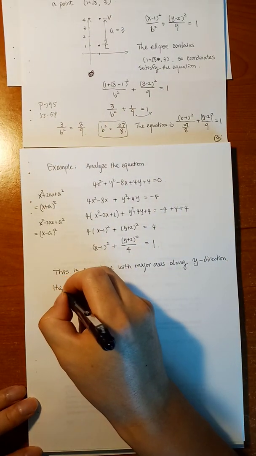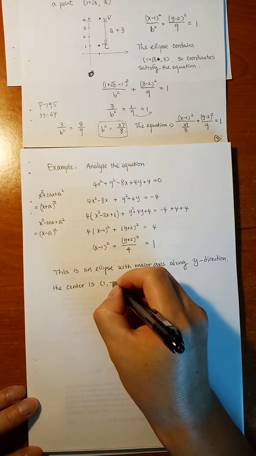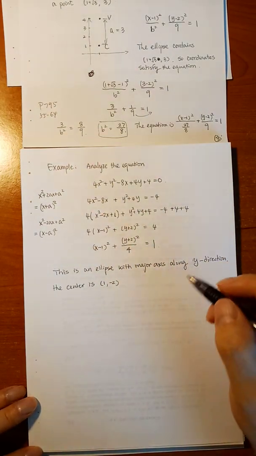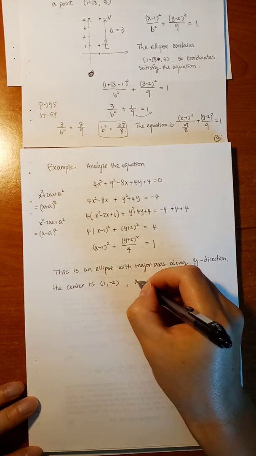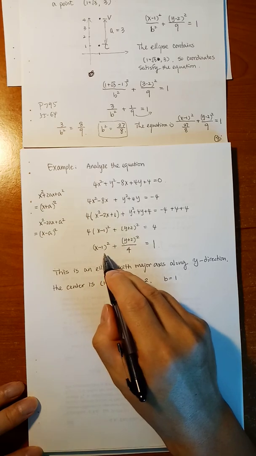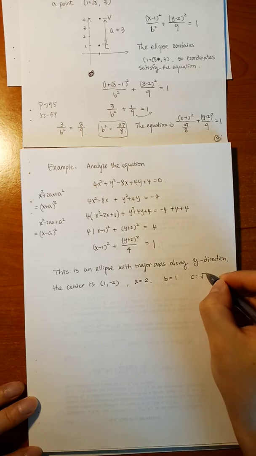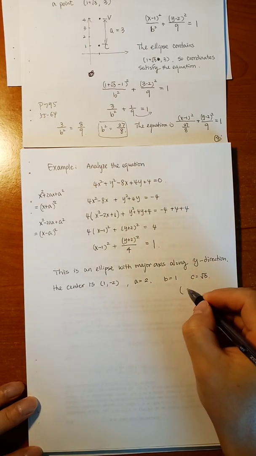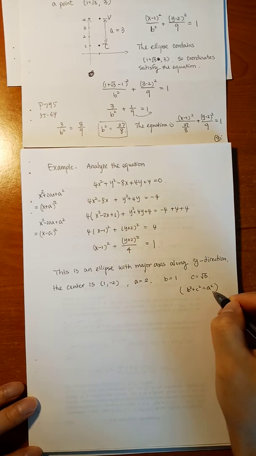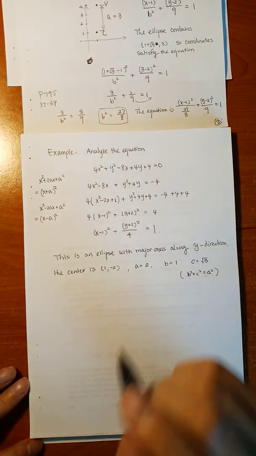The center is, x minus h, y minus k, so the center is 1, negative 2. A is equal to 2, b is equal to 1. You don't see the denominator because the denominator is 1. So a is 2, b is 1. So c is square root of 3. The reason is that b squared plus c squared is equal to a squared. 1 plus something is equal to 4. So c squared is 3.